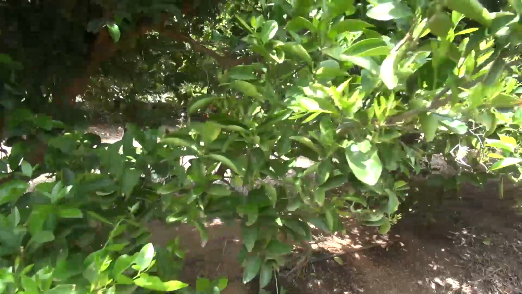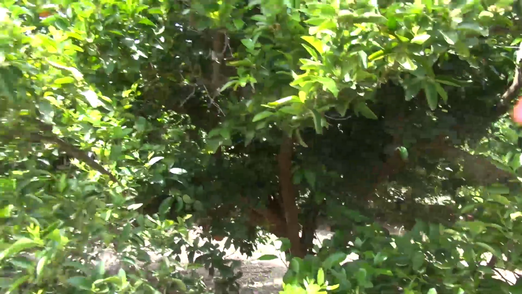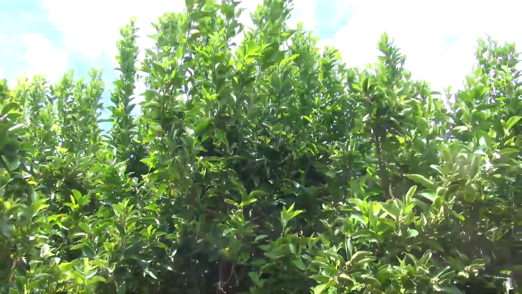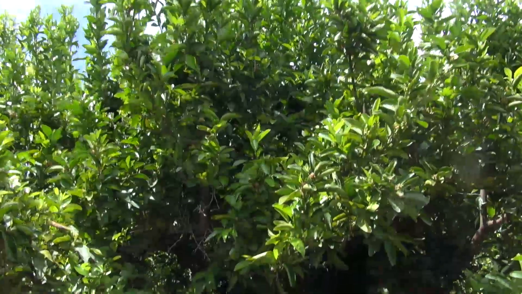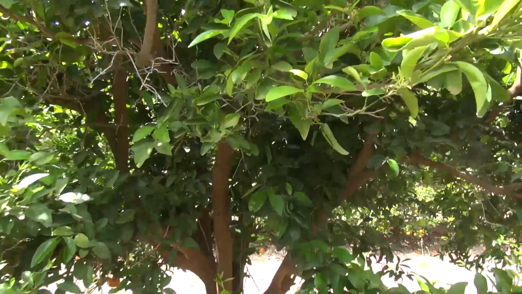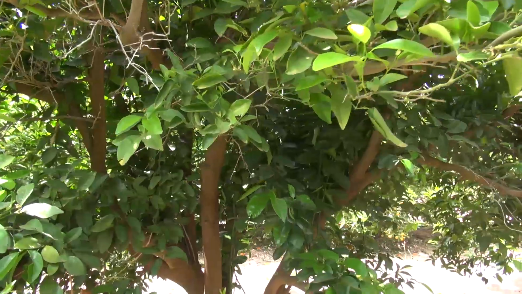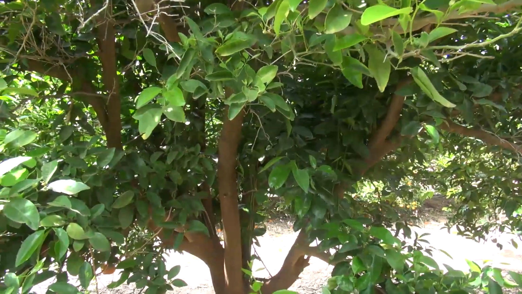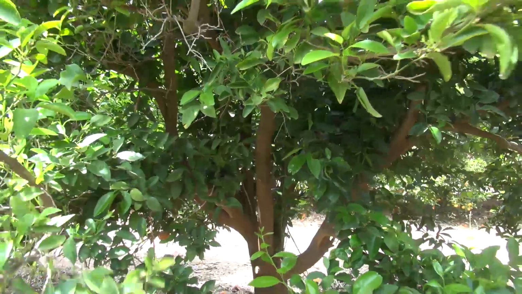Now, as I said last time, we left behind the tops of the tree, and you can see there's an enormous amount of growth in the centre of the tree. So now I'm going to go to this tree and try and take out a number of those centre limbs. I may not take all of them out, but I will take some of them out.